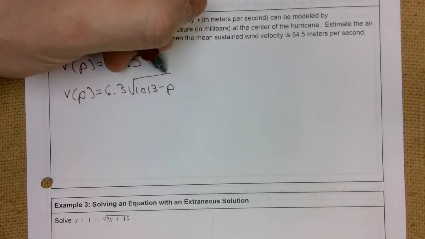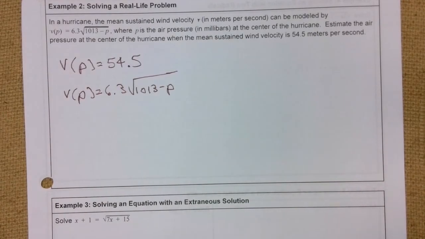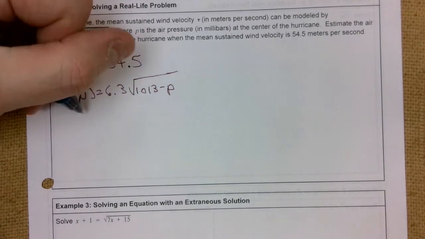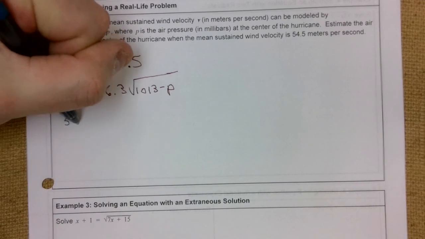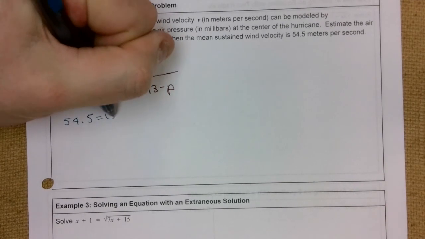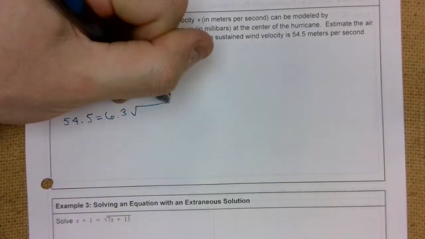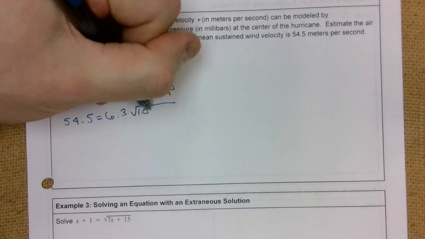So essentially what we need to do is we need to take those two equations and put them equal to each other because they're both equal to v of p. So let's do that. 54.5 equals 6.3 times the square root of 1013 minus p.